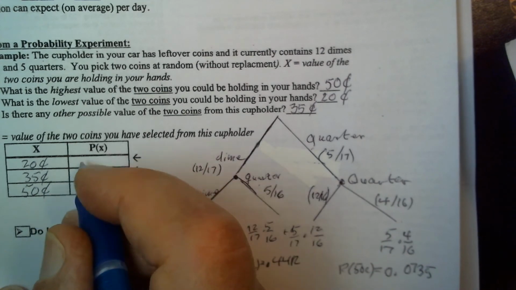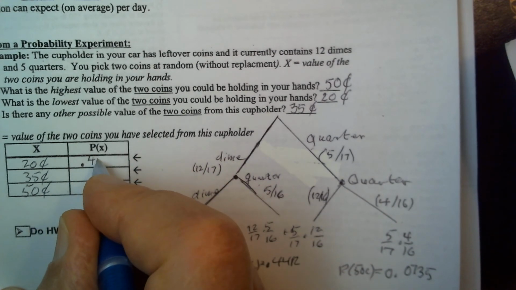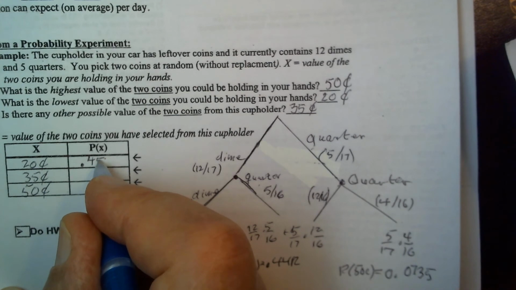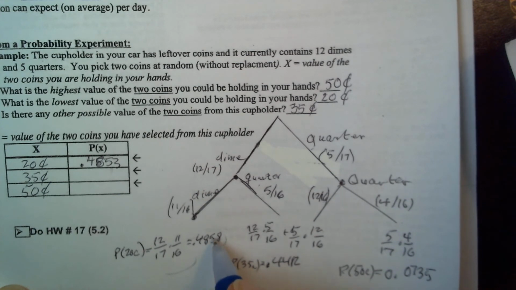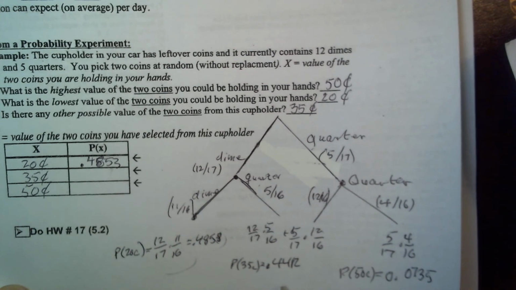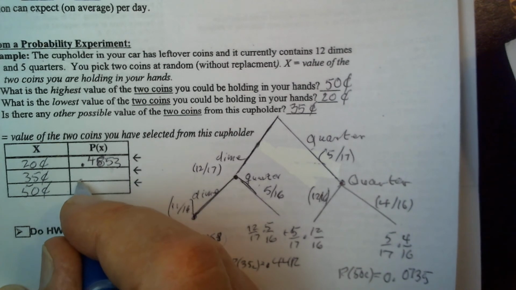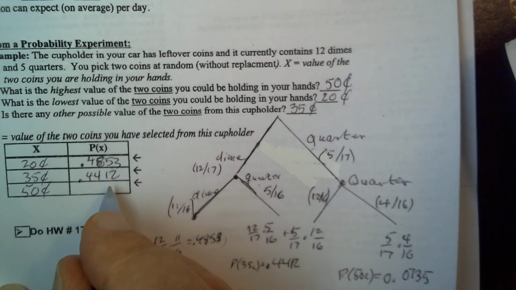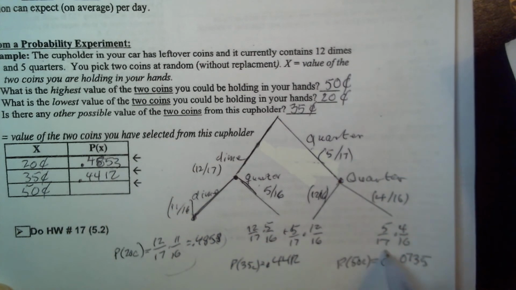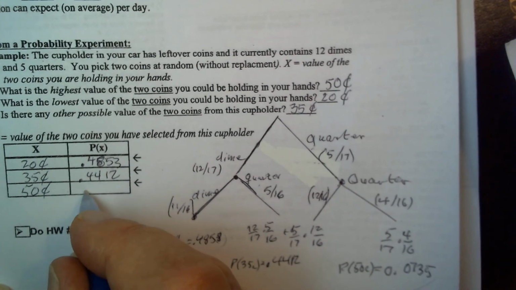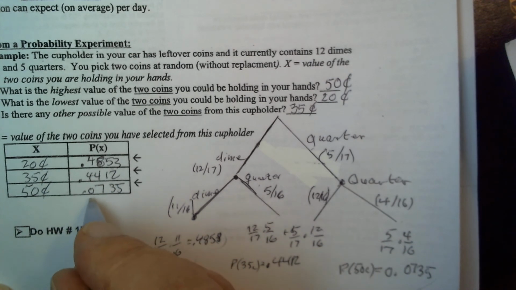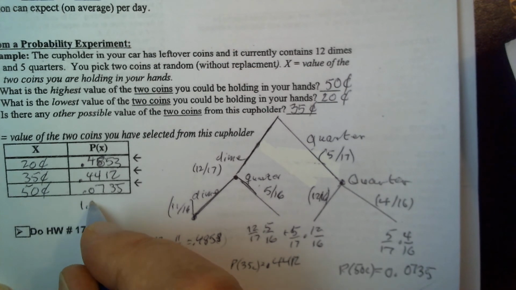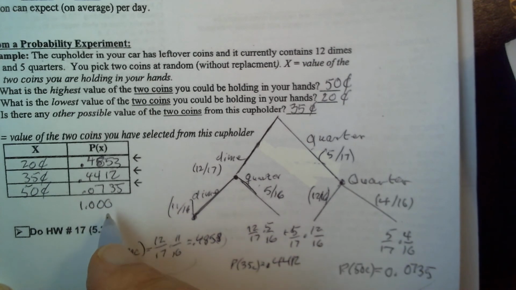It would be 0.4853 for 20 cents, and then to have 35 cents would be 0.4412, and then to have 50 cents, the probability would be 0.0735. And when we add up these probabilities, they add up exactly to 1.000 to all the decimals.